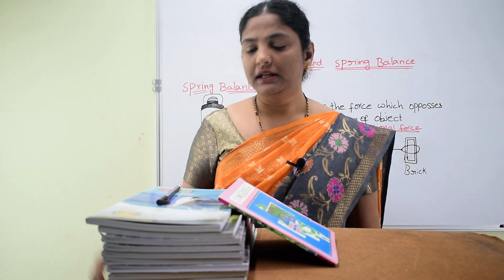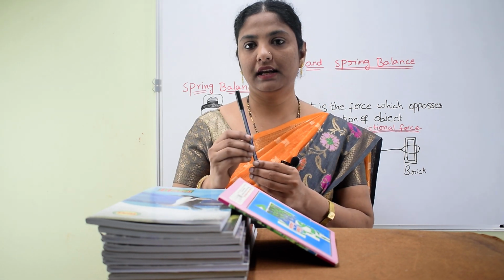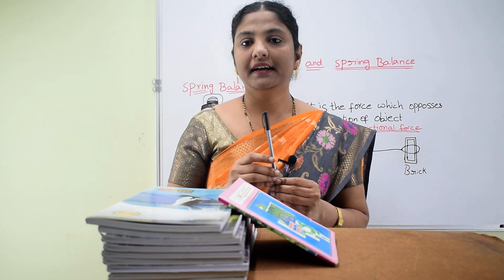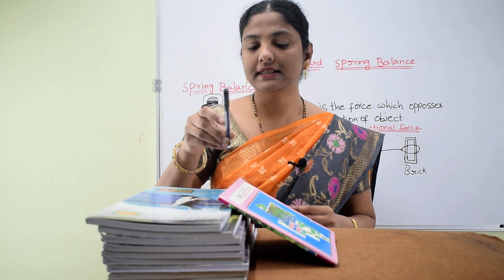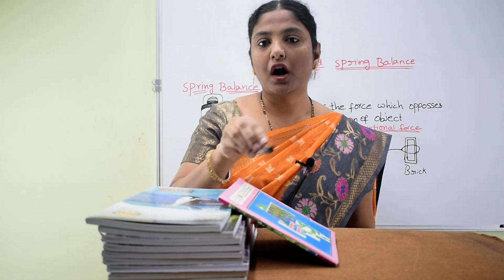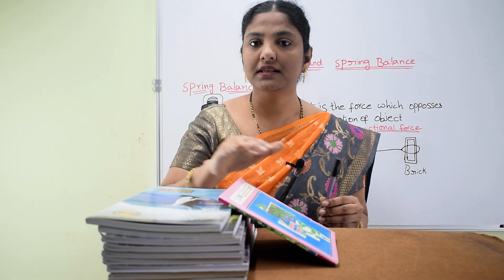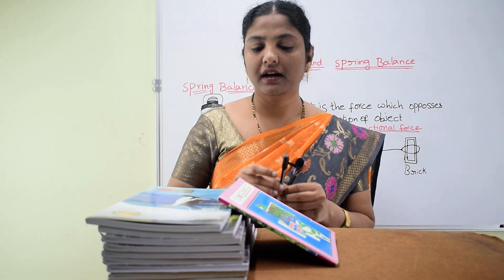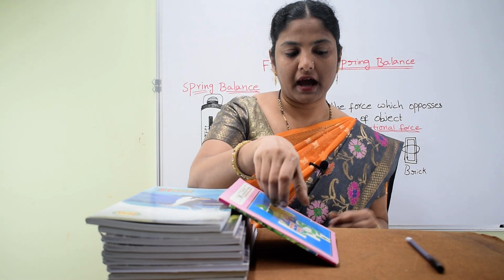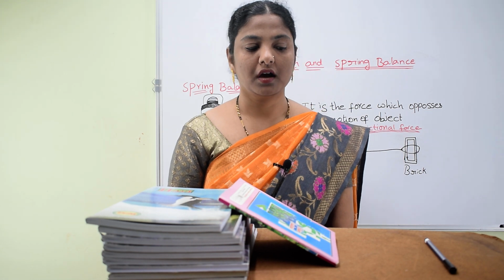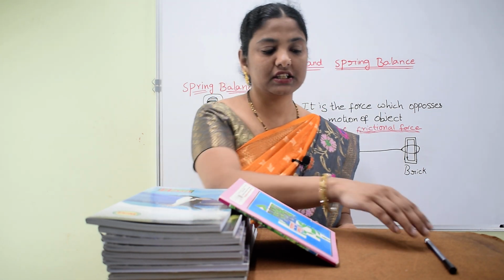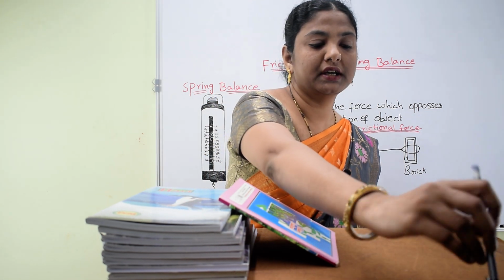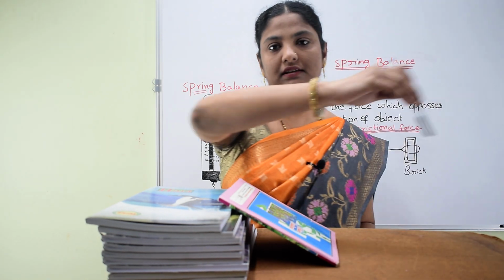For this experiment I took a pencil, and I make this pencil move down from this slanting position. After that I mark down up to how much distance this pencil travelled. I make it move down. Up to how much distance has this pencil travelled? Up to here it is travelled.